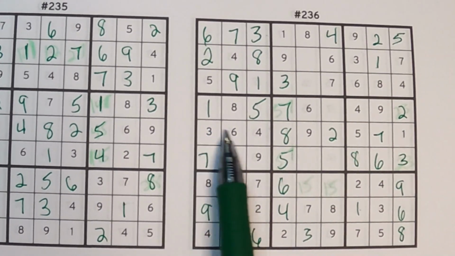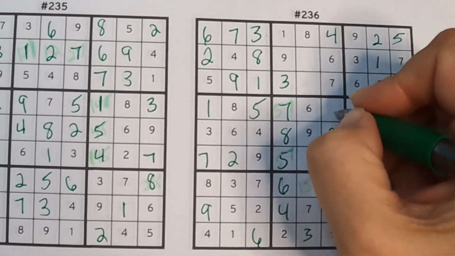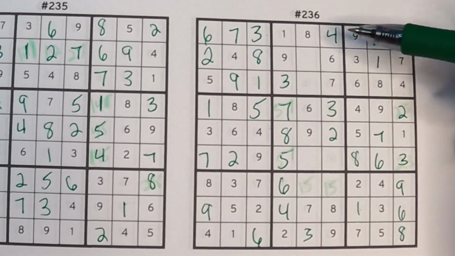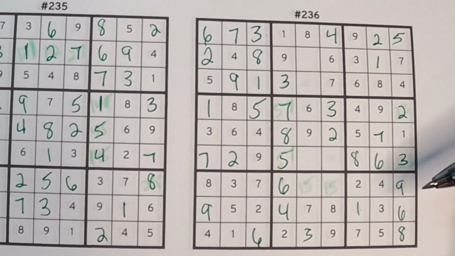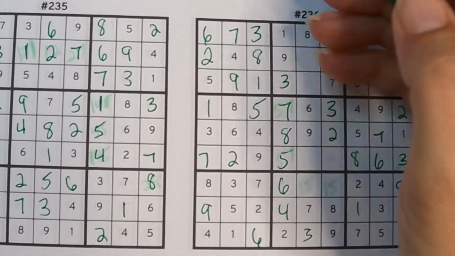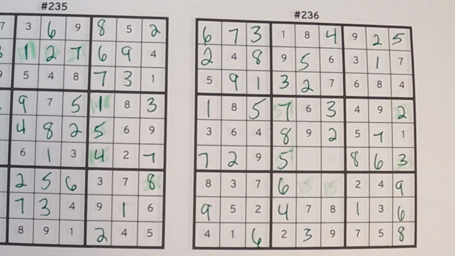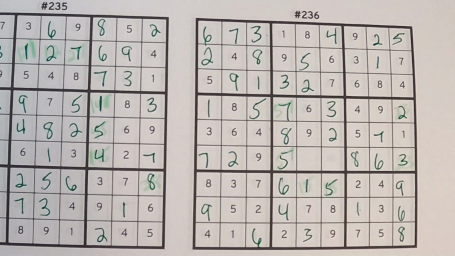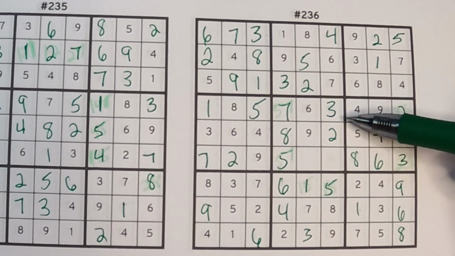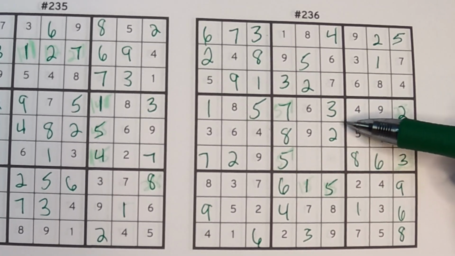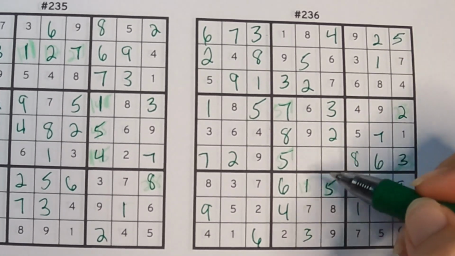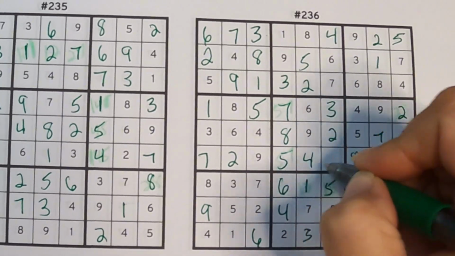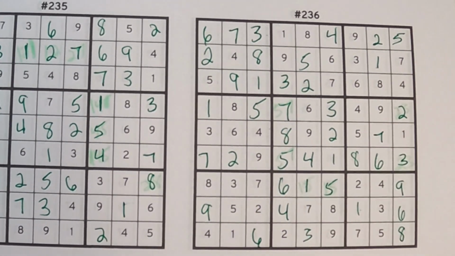For this row now, we've got 1, 2. We're missing a 3. For this box, we're missing 2 and 5. We've got a 2 here, so 5, 2. That 5 makes this our 1, 5. And for this box now, we're missing 1 and 4. We've got a 1 here, so 4 and 1.